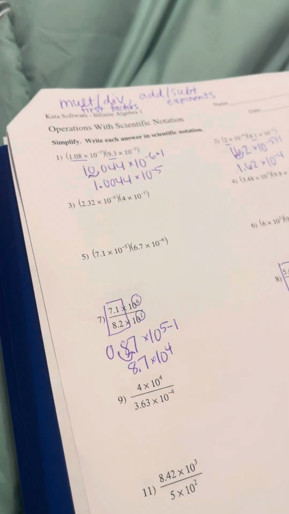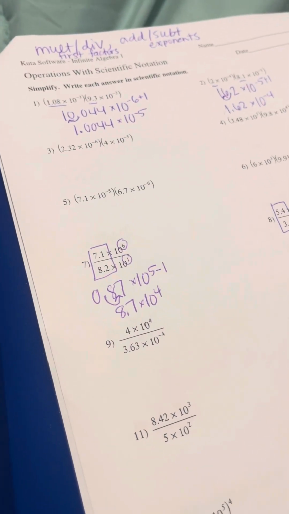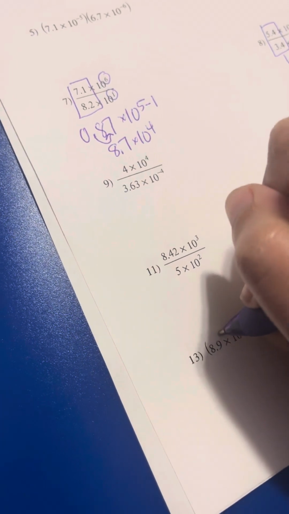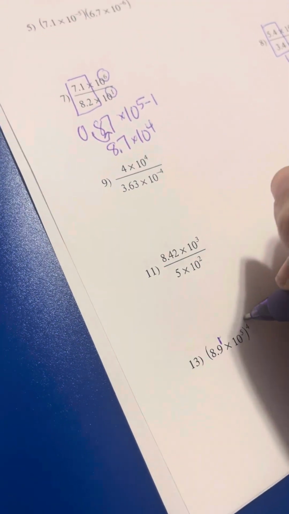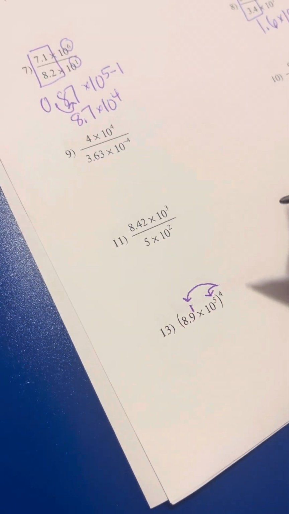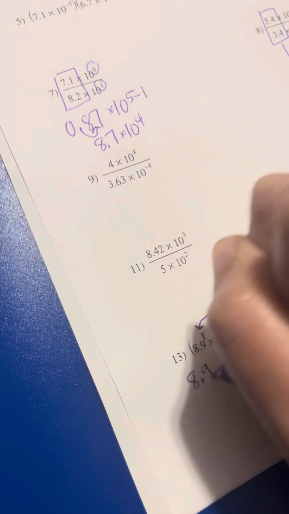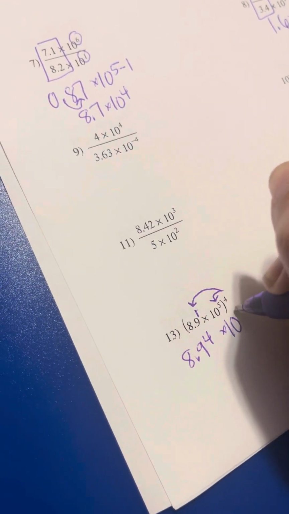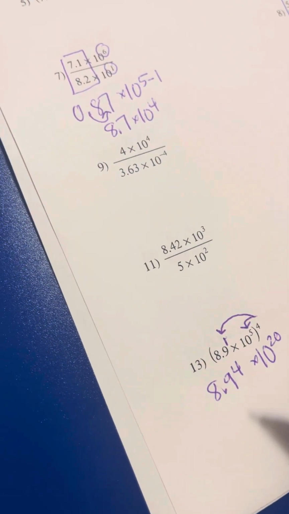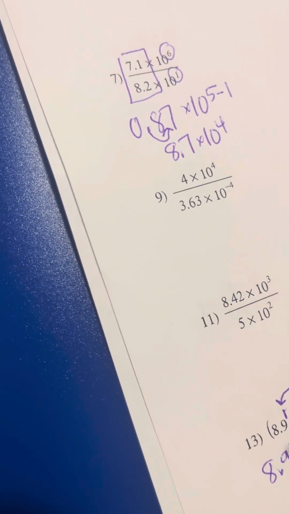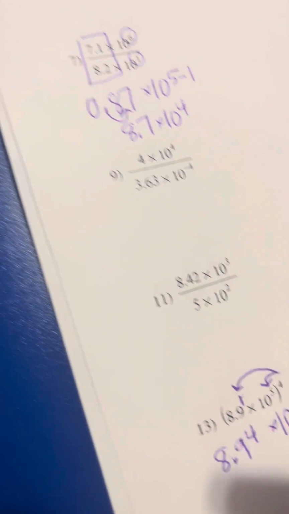All right. Look at 13. It's a little different, but it's nothing you haven't seen before. Remember, there's an invisible 1 right here. So the 4 gets distributed or multiplied to both exponents. So I'm going to have 8.9 to the 4th power times 10. 5 times 4 is 20.